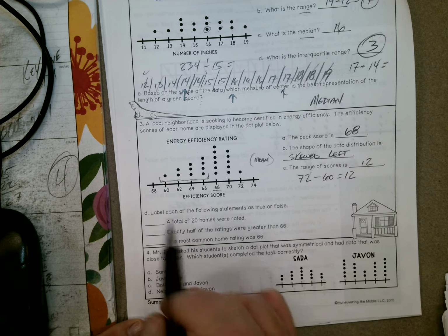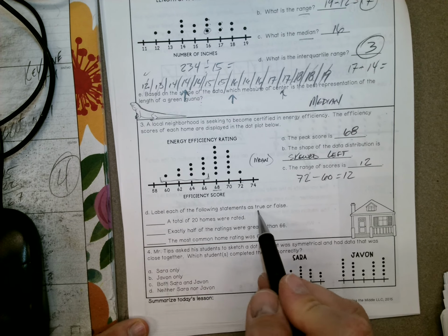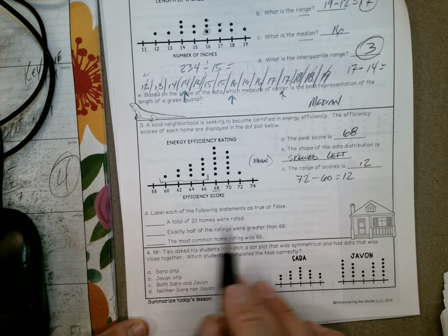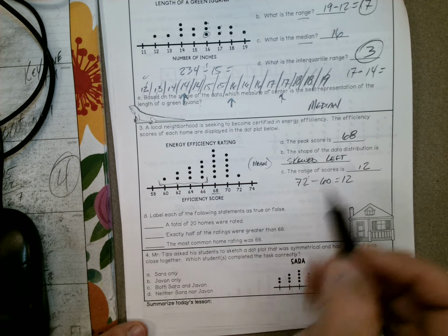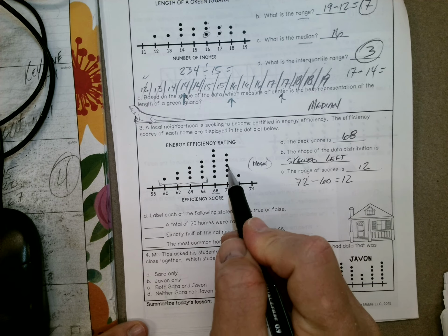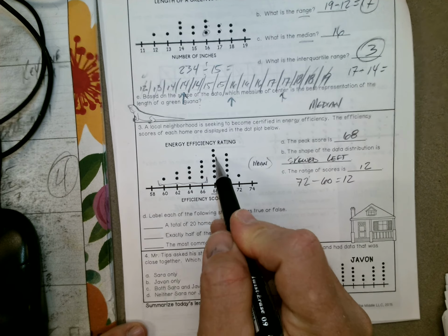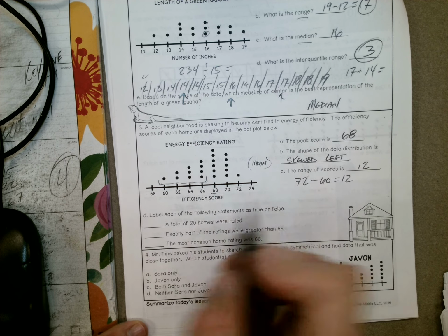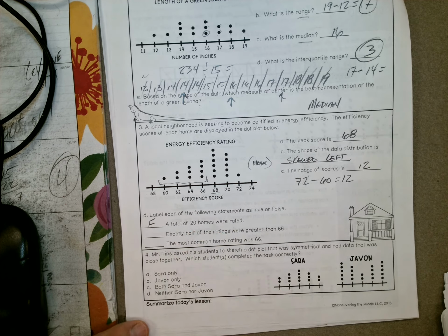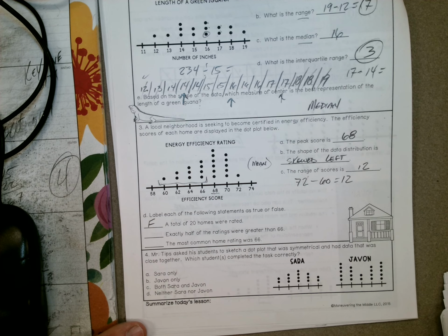Not too bad. Label each of the following statements as true or false. A total of 20 homes were rated. Okay, well, let's see. How many dots do we have? 1, 2, 3, 4, 5, 6, 10, 11, 12, 13, 14, 15, 16, 17, 18, 19, 21. No, that is false.